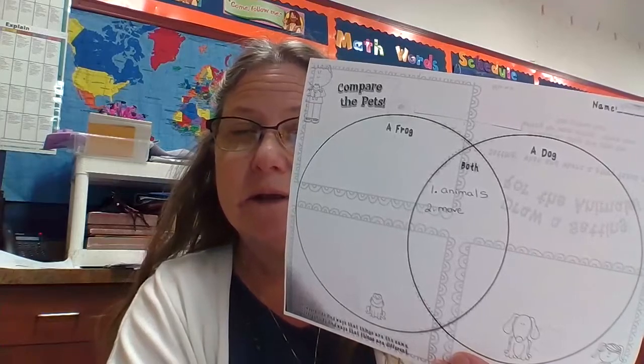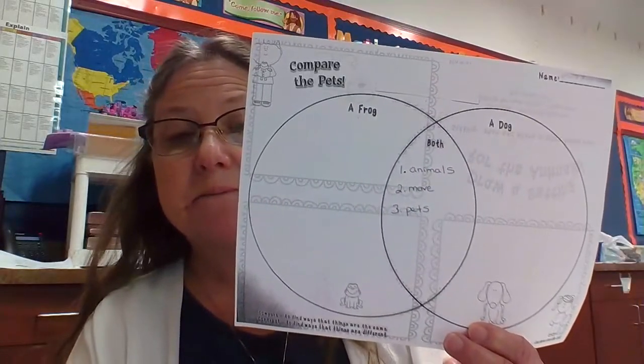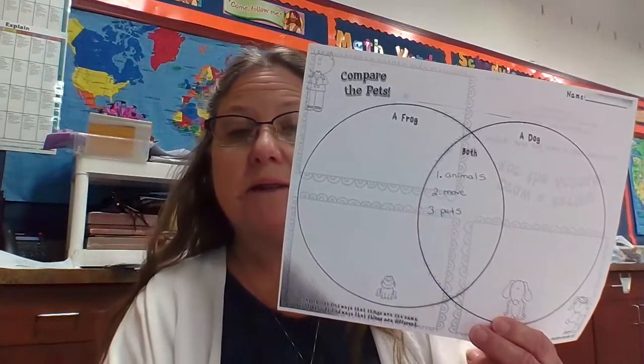Anything else how they're alike, a frog and a dog? Can they both be pets? Yep. They can both be pets. So I put a number 3. They can both be pets. Okay? That's how they both are alike.